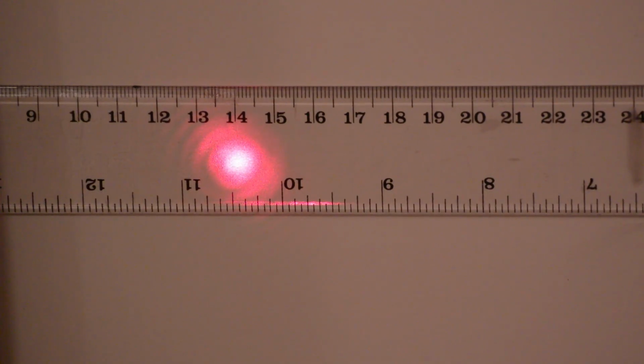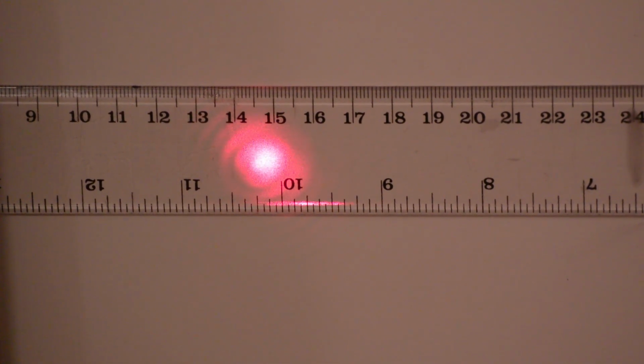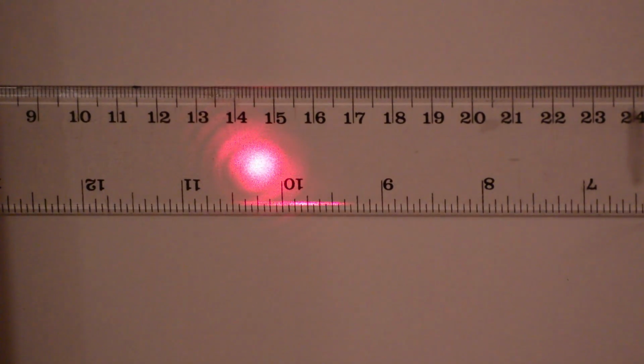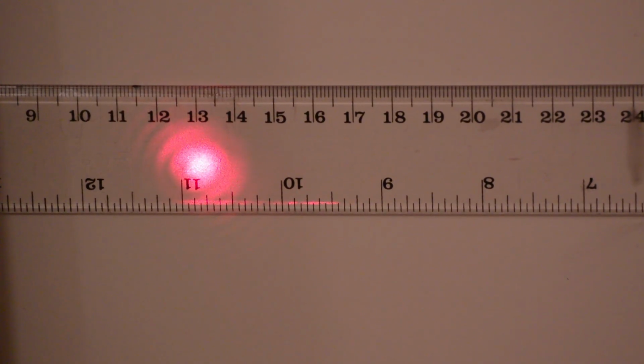Going back 1 unit. Okay, now going back to the left again. There is an oscillation, left and right, but clearly the oscillation is biased now to the left, which is the anti-clockwise direction.